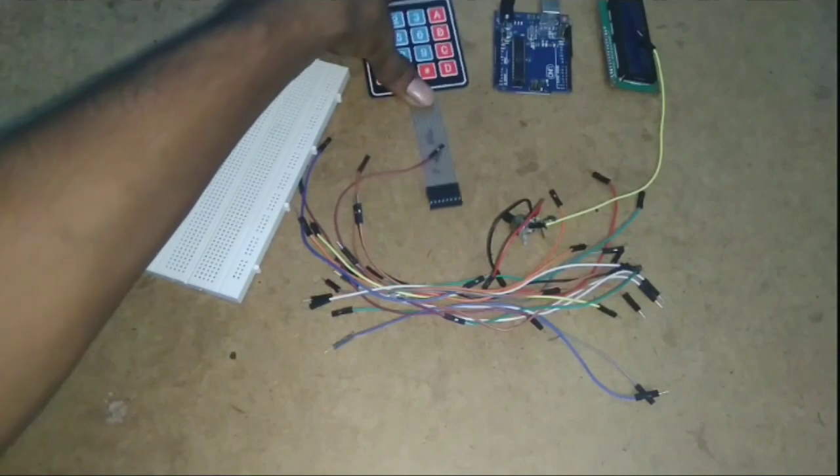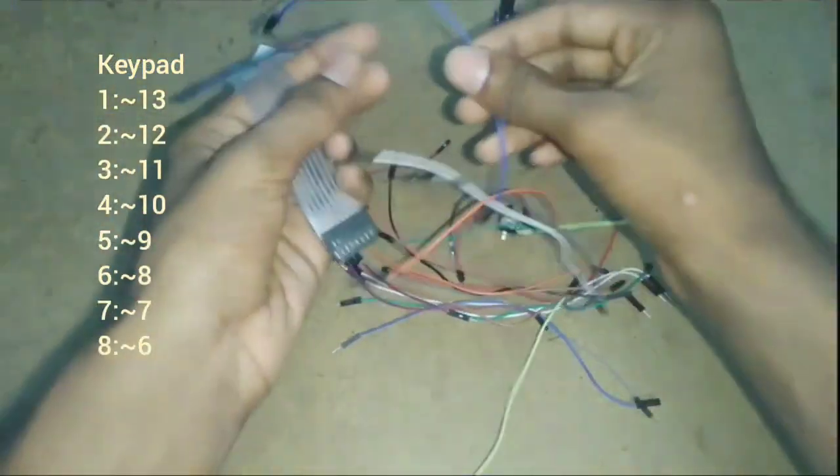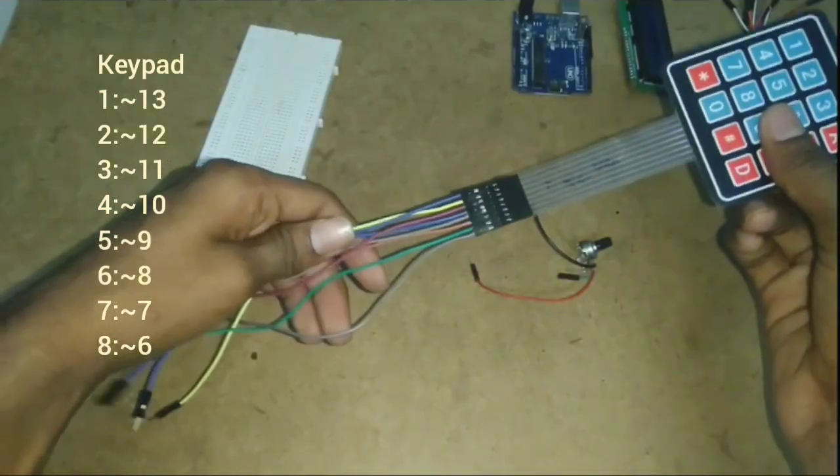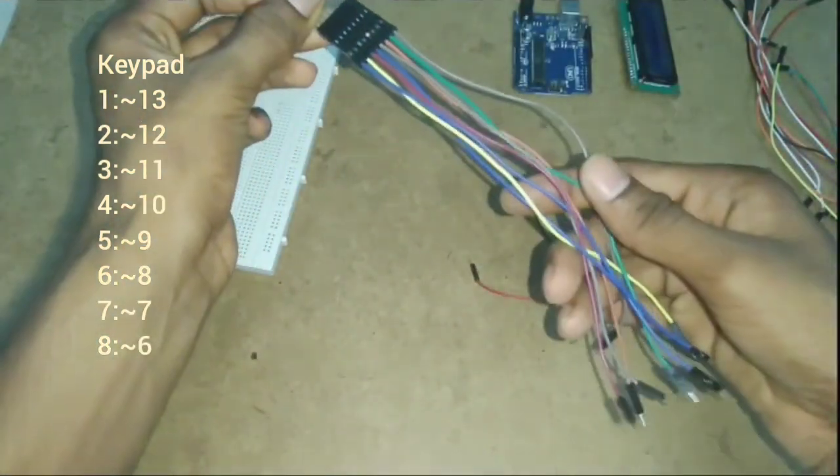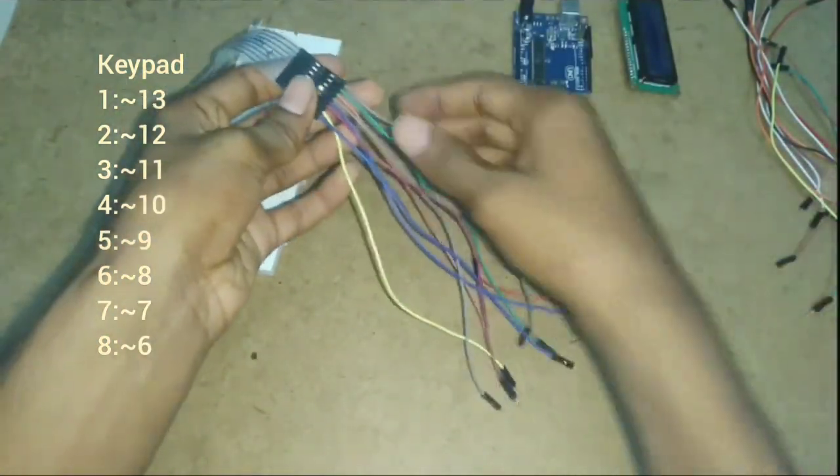Take keypad matrix and connect 8 jumper cables to it. Same as this. Start connecting jumper cables to the Arduino from 13.